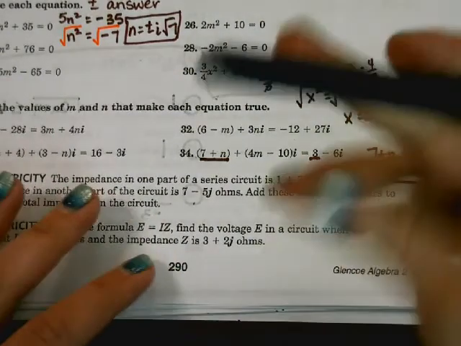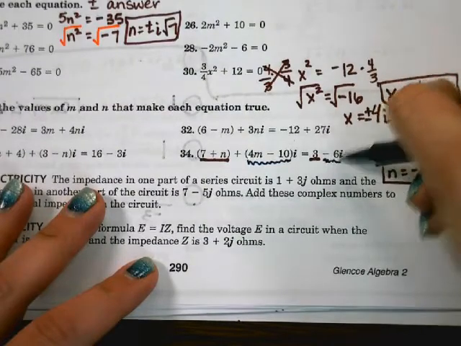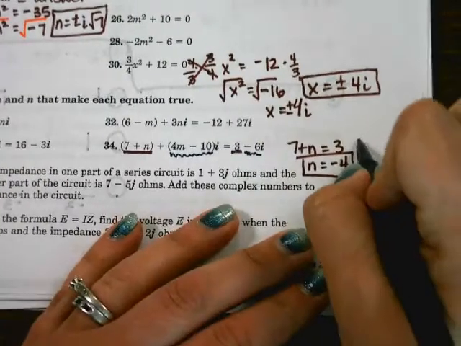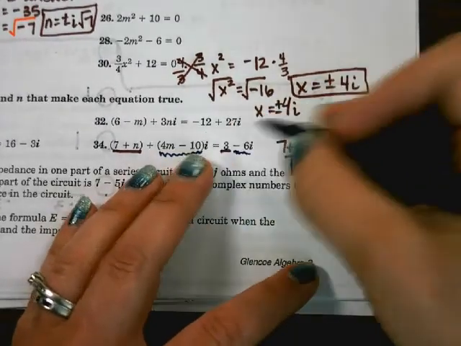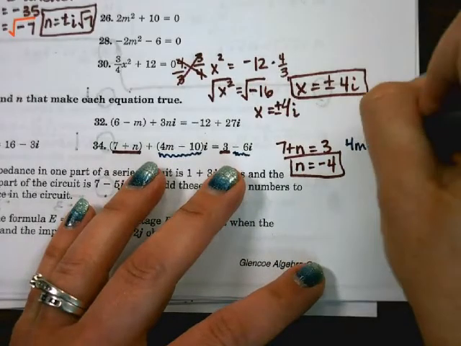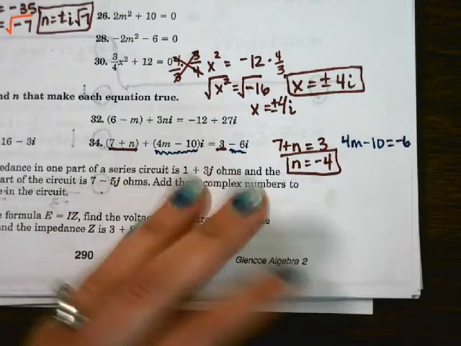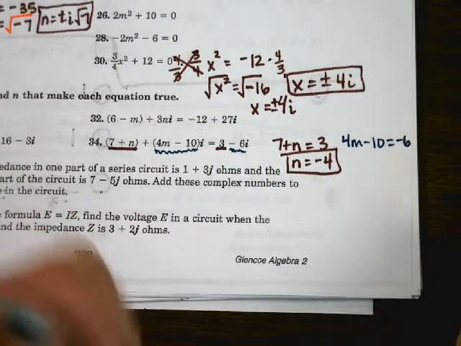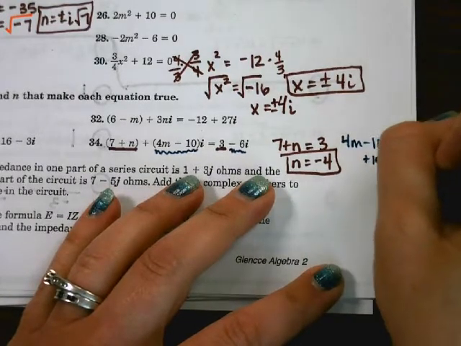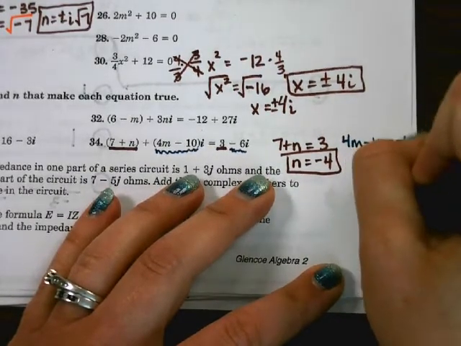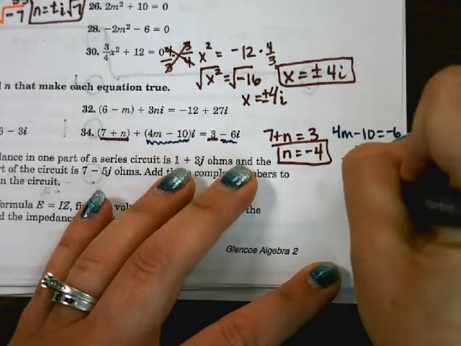The imaginary parts are the guys with the i's. So on the second part, I'm going to say 4m minus 10. And this time, because it's a whole lot of parentheses, I'm not going to use the i's. Is equal to a negative 6. You could put the i's with it if you want, but essentially you're just dividing them out. And then I'm going to add 10. So 4m is equal to 4. Divide by 4, so m is 1.